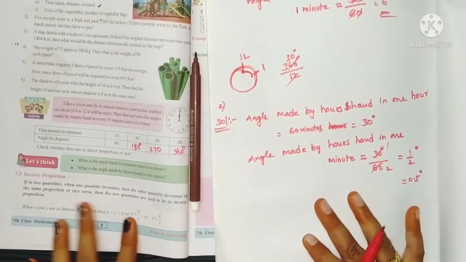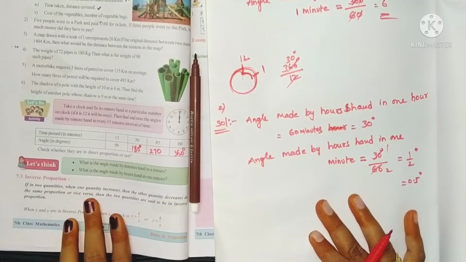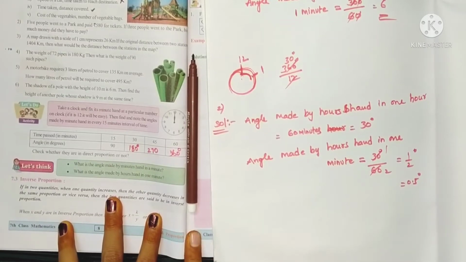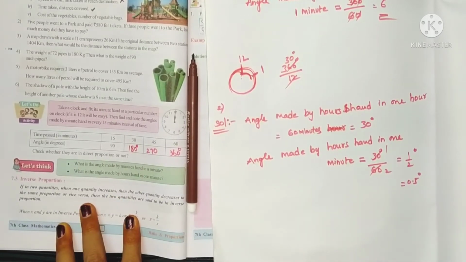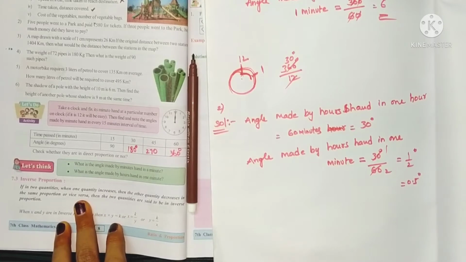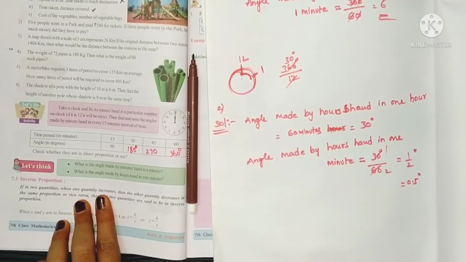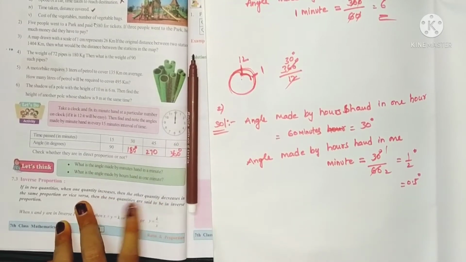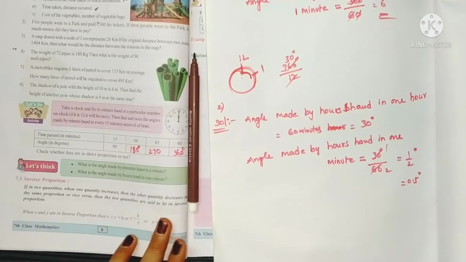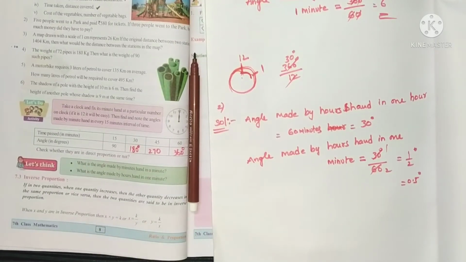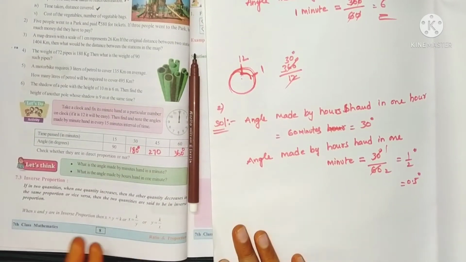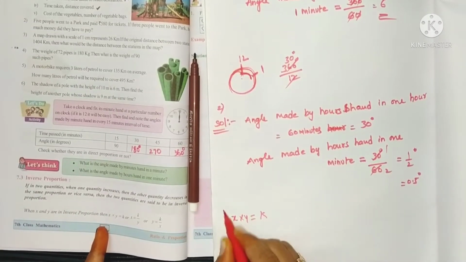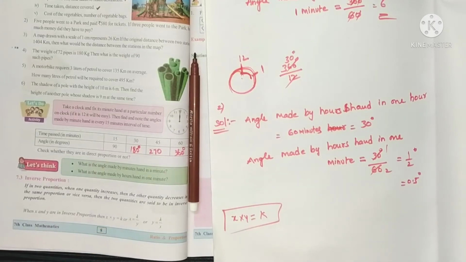So that is inverse. See here, if in two quantities, when one quantity increases, then the other quantity decreases in the same proportion or vice versa. Vice versa అంటే reverse కూడా సేమ్ గా ఉంటుంది. Then the two quantities are said to be in inverse proportion. Okay, so when the two quantities are in inverse proportion, their product is constant. x into y is equal to constant.